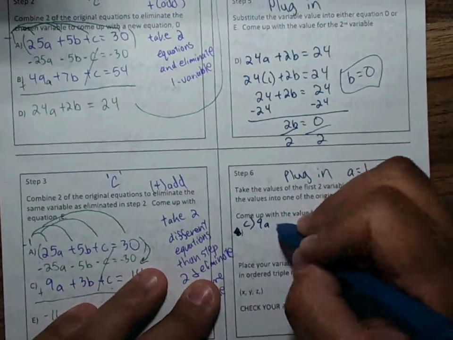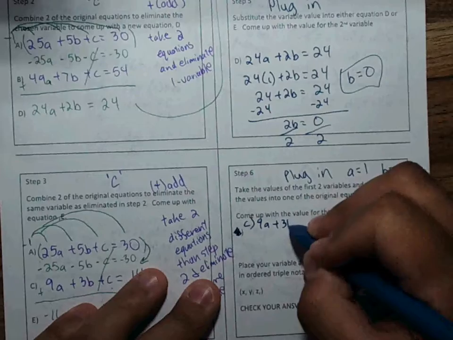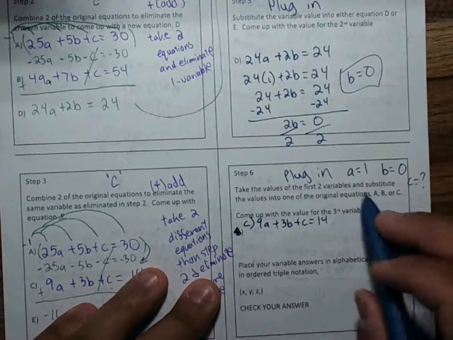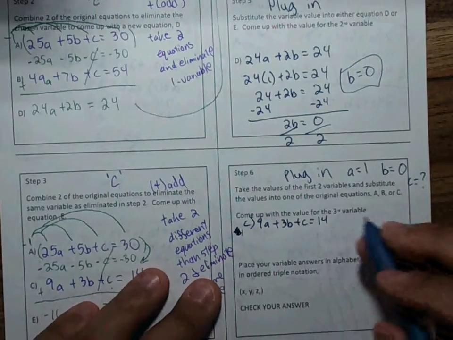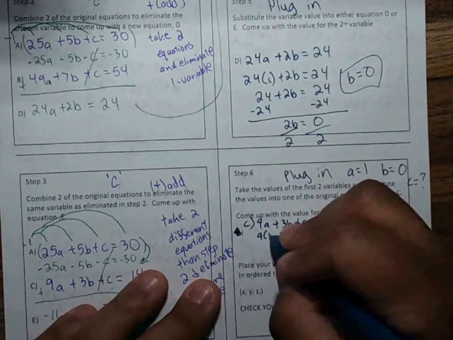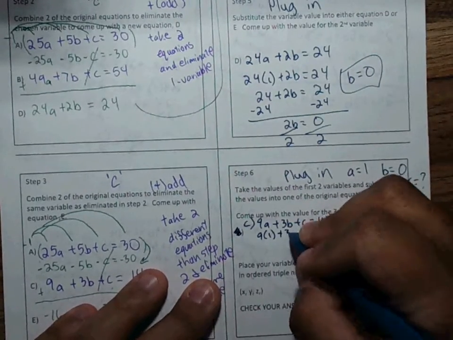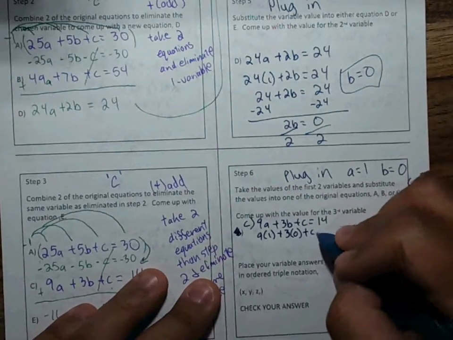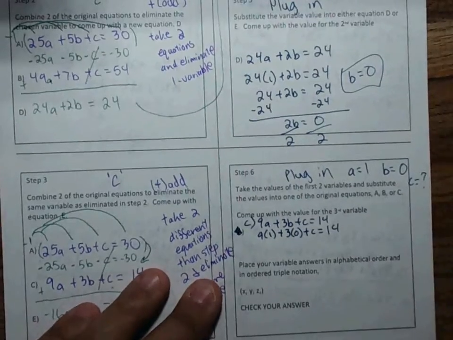So I've got 9a plus 3b plus c equals 14. I know that everywhere I have an a, I can replace that with a what? A 1. And everywhere that I have a b, I can replace that with a 0 plus c equals 14.